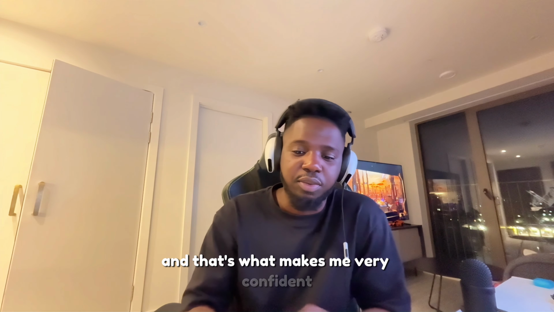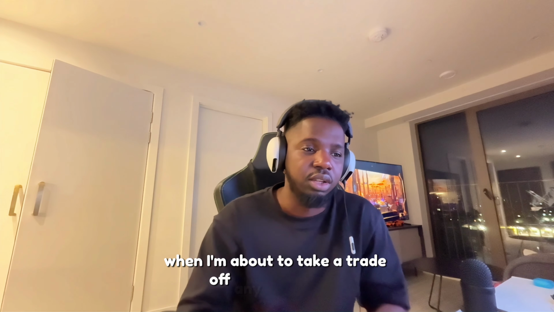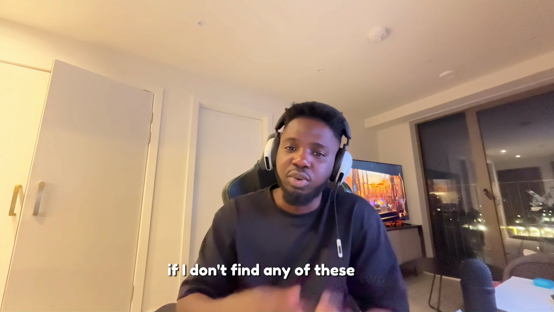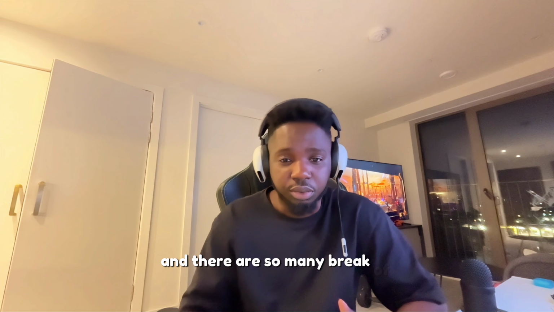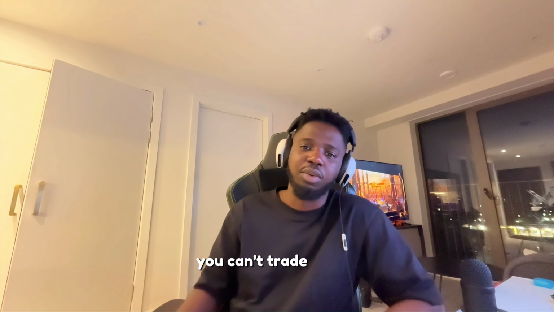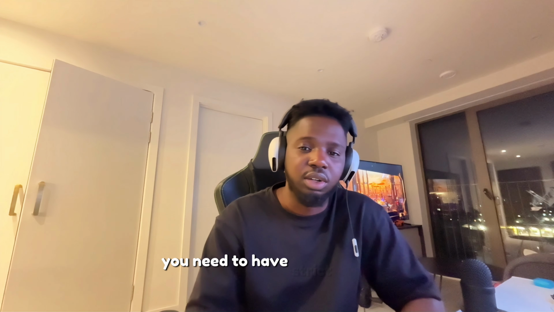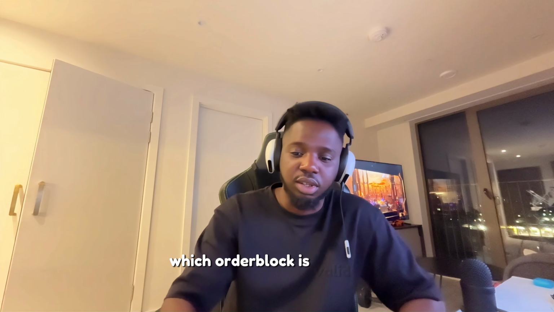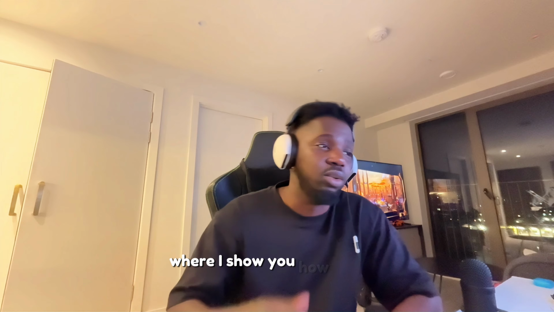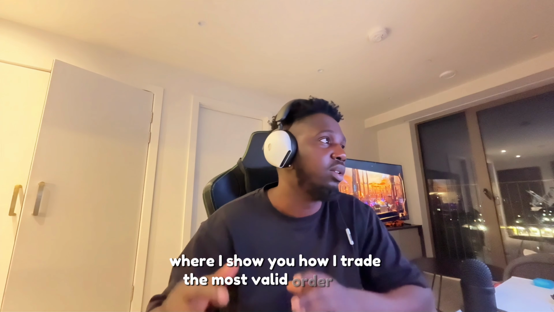So I look out for these things, and that's what makes me very confident when I'm about to take a trade off any order block. If I don't find either of these two, that order block is not valid to me, because there are so many order blocks in the market. Every break of structure basically leaves another order block, and there are so many breaks of structure. You can't trade every order block. You need to have strict criteria or strict rules behind which order block is valid and which order block is invalid. So let's jump right into the chart where I show you how I trade the most valid order block.